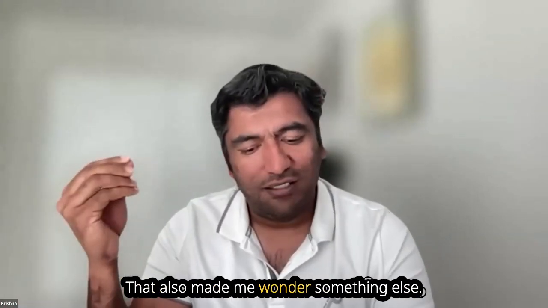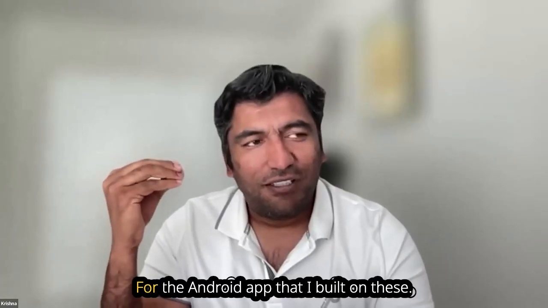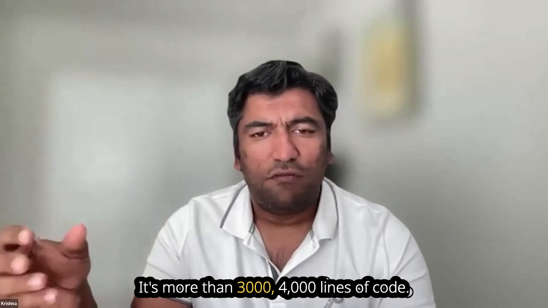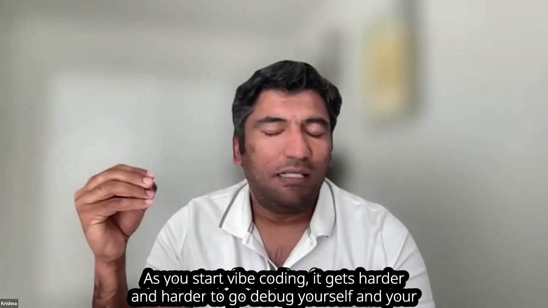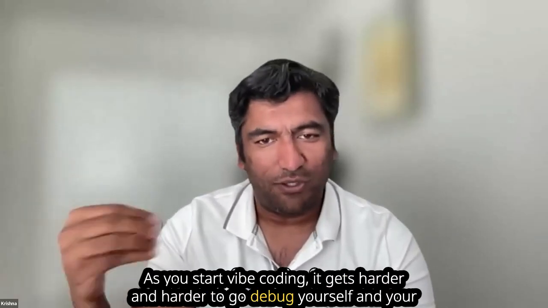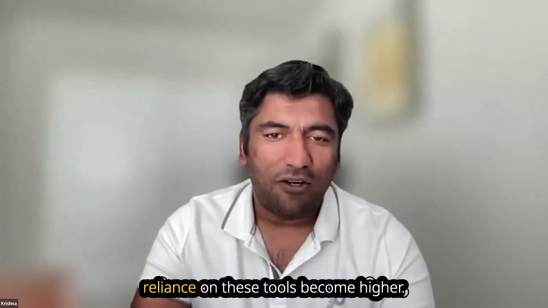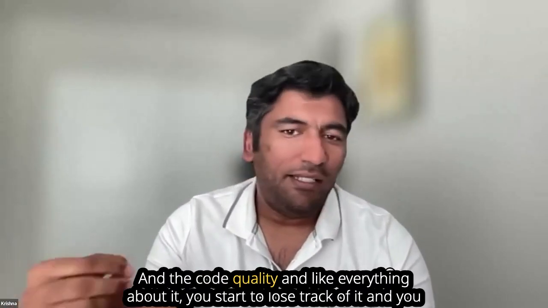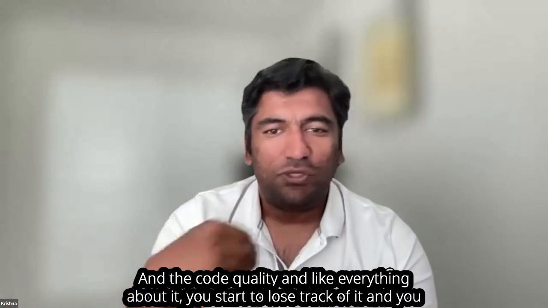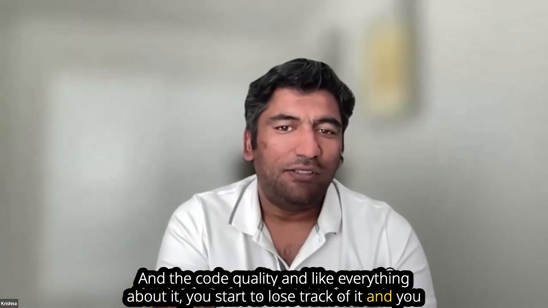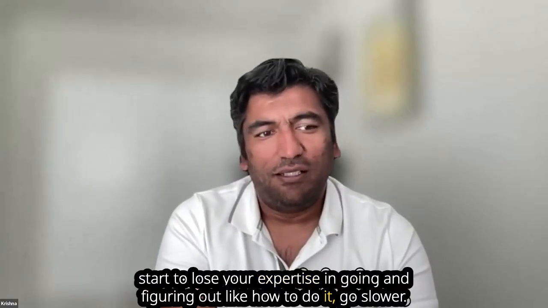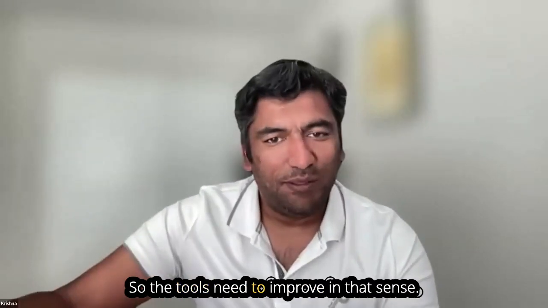That also made me wonder something else. For the Android app that I built on these, it's more than 3,000, 4,000 lines of code. As you start vibe coding, it gets harder and harder to debug yourself, and your reliance on these tools becomes higher. You start to lose track of the code quality and everything about it, and you lose your expertise in figuring out how to do it, go slower. So the tools need to improve in that sense.